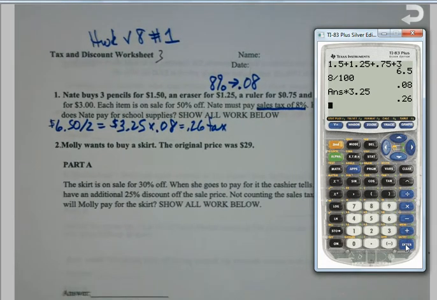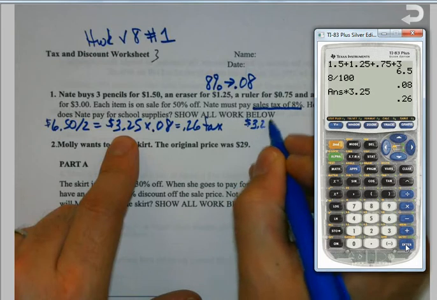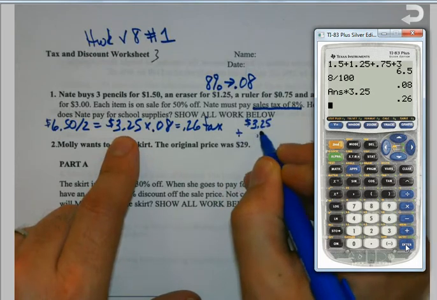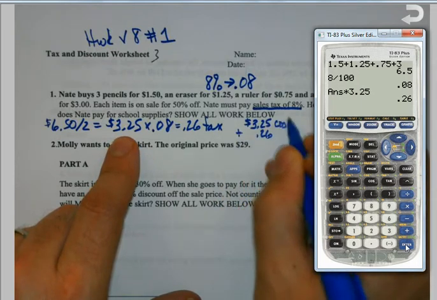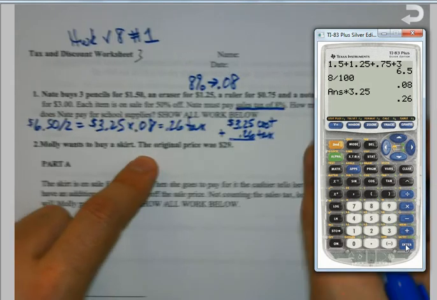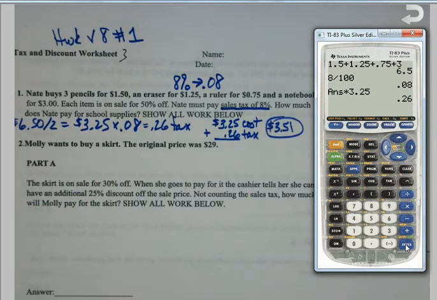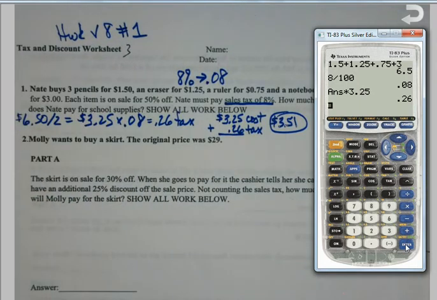So now to finish it, so I guess we did have enough room. I take my cost, $3.25, plus my tax, 26 cents. And let's see here, 26 and 25 is 51. Looks like Nate spent $3.51 on all of his stuff. Yeah, I was going to say. So again, on this, it's not that there's a ton of work. I mean, here we did divide, we multiplied, we added them up. Okay, no big deal. The thing is being able to figure out what I have to do and when.